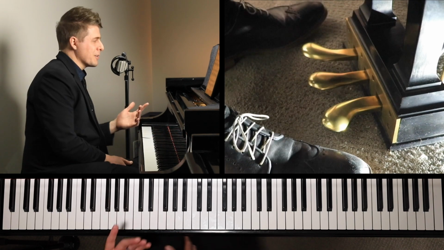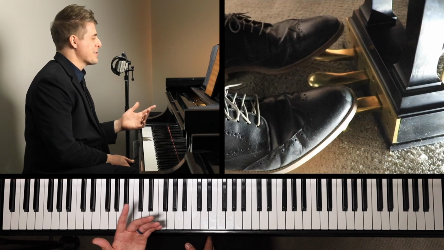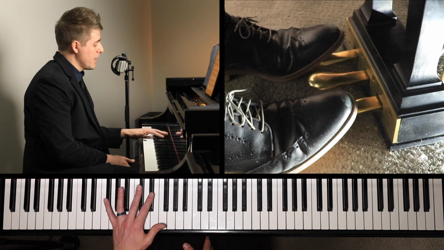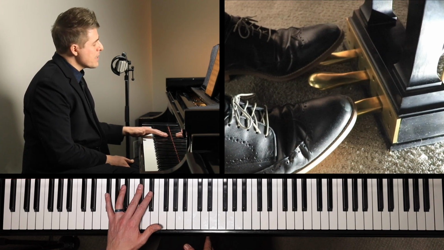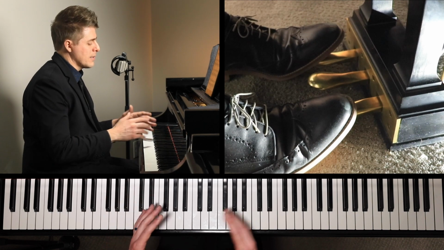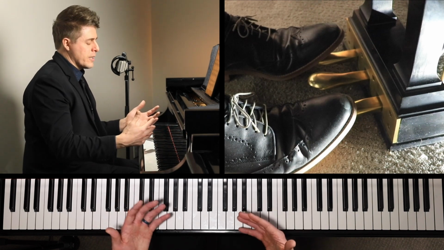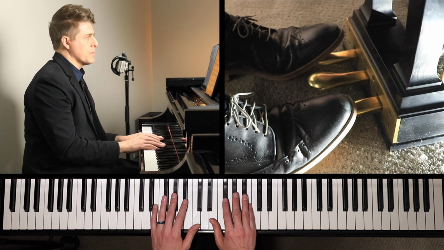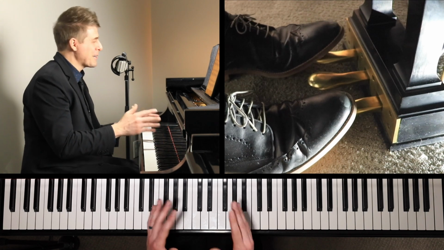I always like to start tutorials, especially soft ones, with how to approach the technique and also the touch. I think something that we should always keep in mind is don't fight your instrument. As much as possible, be very intimate with your instrument. Be very loving with the touch. I know that sounds a little silly.